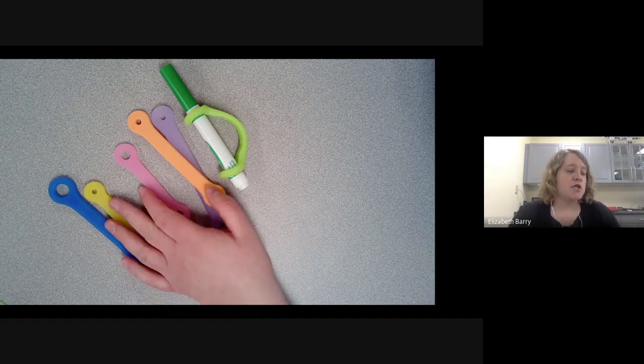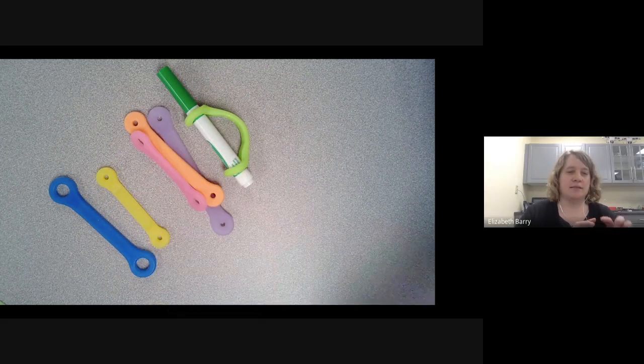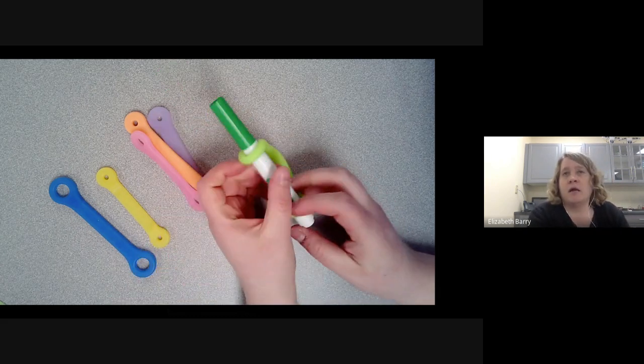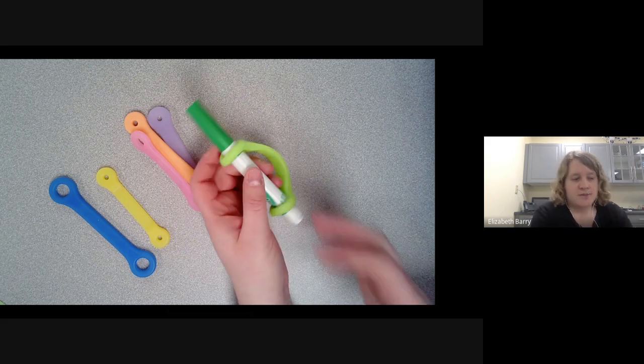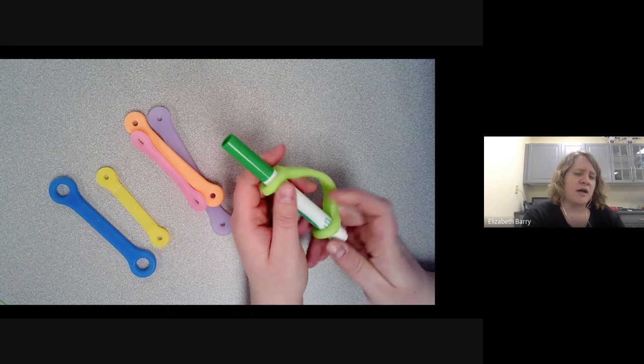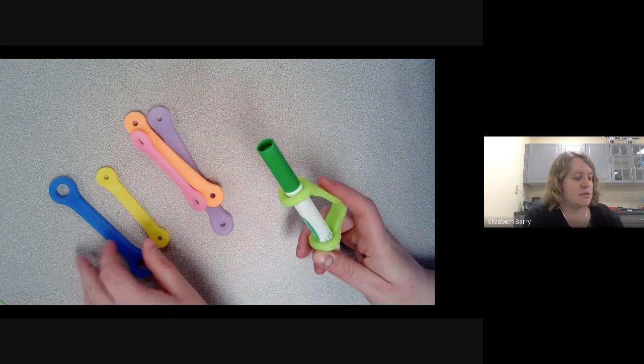Yes. And I didn't grab it. We do have one that's got a really big hole on the end. It's intended to be like an actual drink bottle holder, but you could also use it for bigger things too. If you're looking at these and thinking, well, those are kind of small holes, there are some bigger options too.